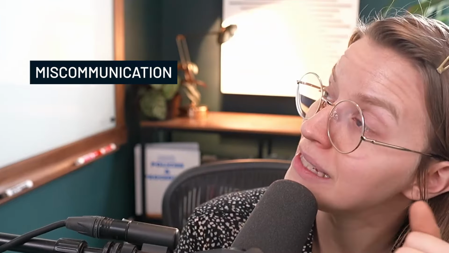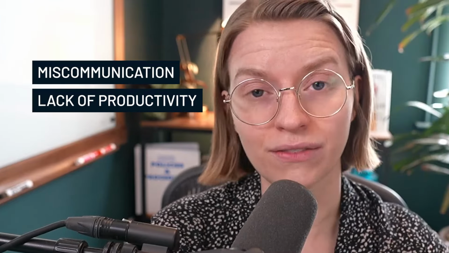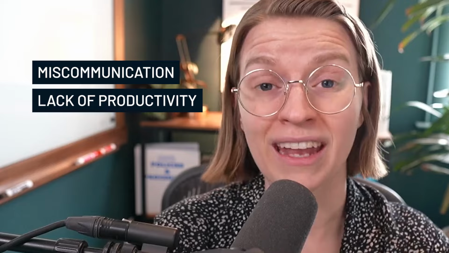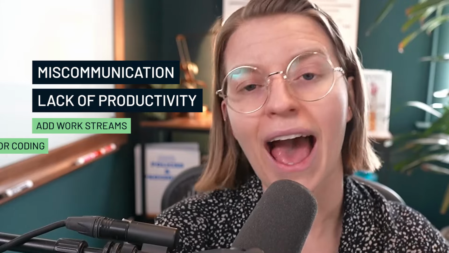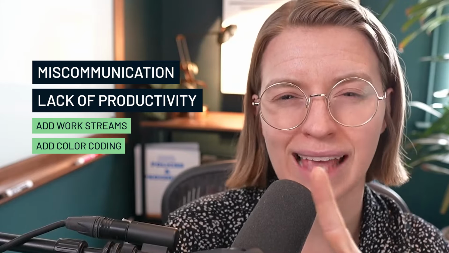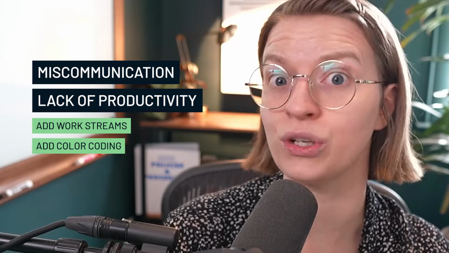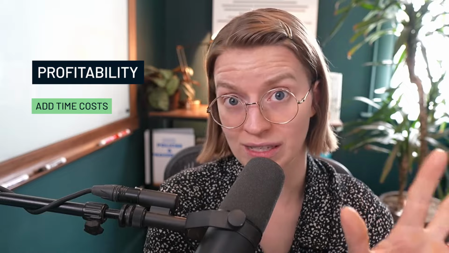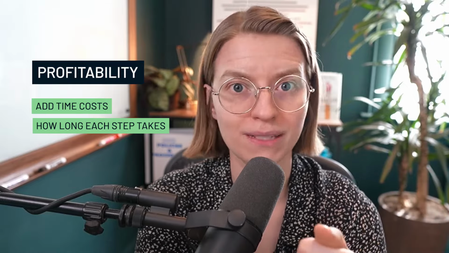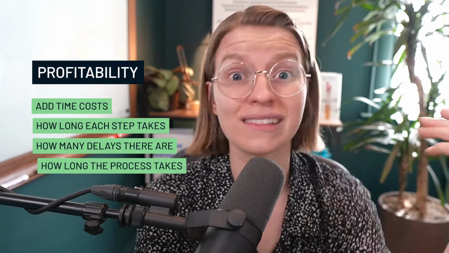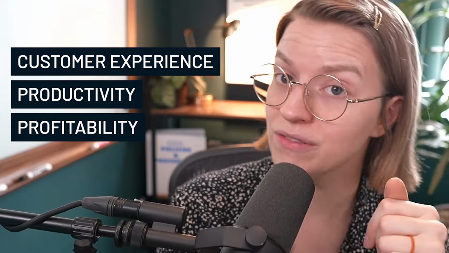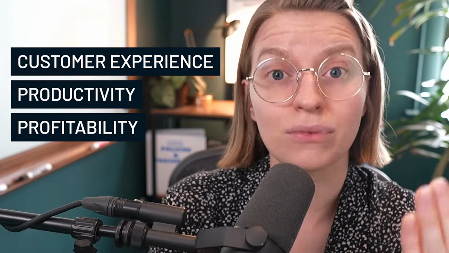If you're looking to improve miscommunication and lack of productivity, you might look at this process map and add work streams, add color coding to help you analyze how many times work is changing hands and which department owns which part. If you're looking to improve profitability, you might choose to add things like time costs to this process map. How long does each step take and how many delays are there? How long does it take to get through this? Depending on which of these 3 is your goal, your next step looks a little different.